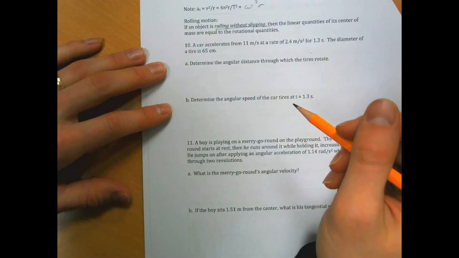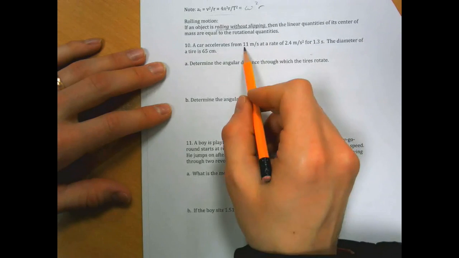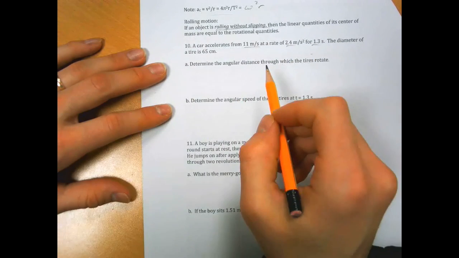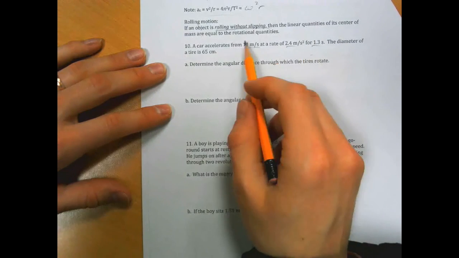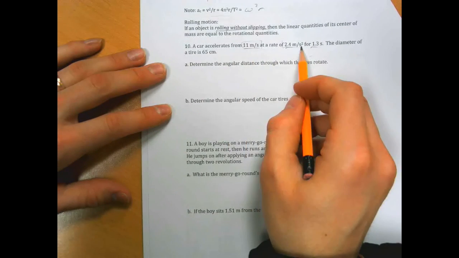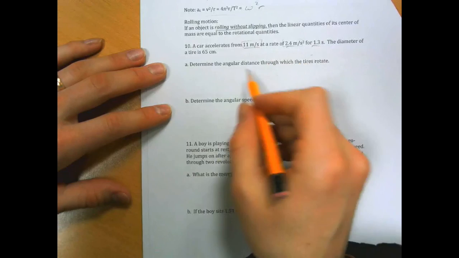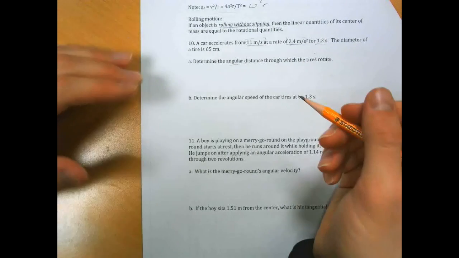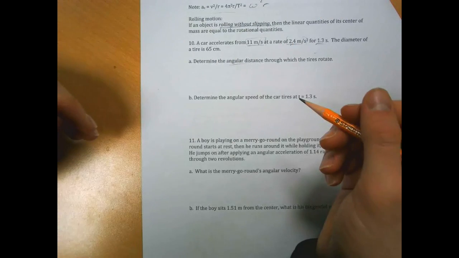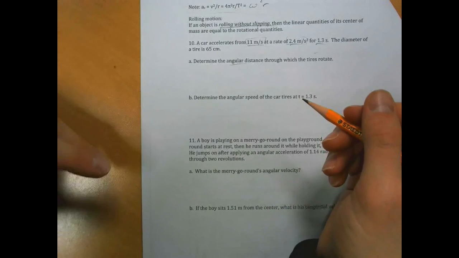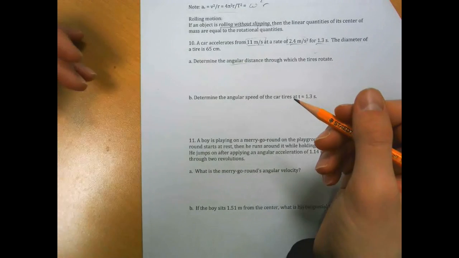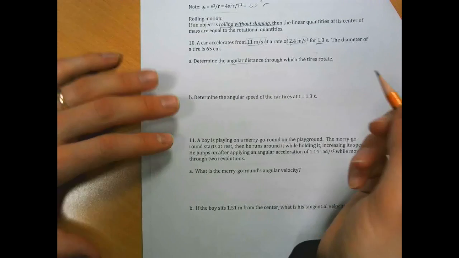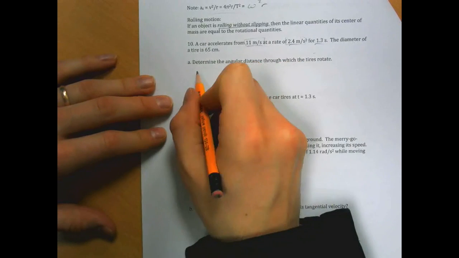Determine the angular distance through which the tires rotate. Well, we're given all linear variables. Well, time is time. But we have a linear velocity and a linear acceleration, but we want to find angular distance. We can do the kinematic calculation with either linear or rotational variables, and then convert at some point. So if we want to find angular distance, we can just find distance.